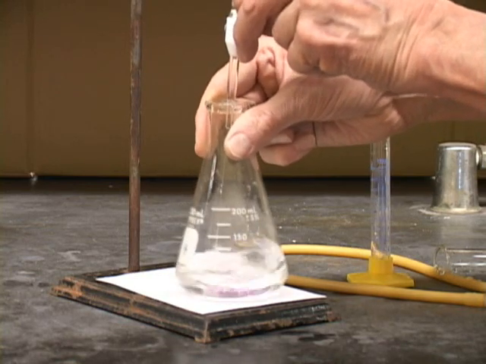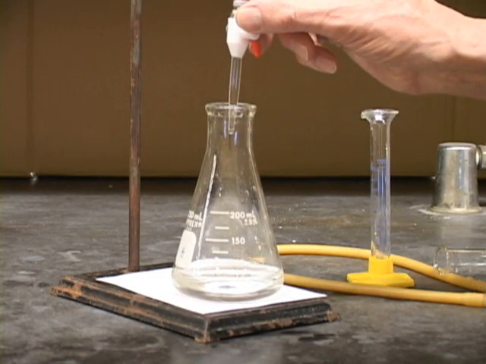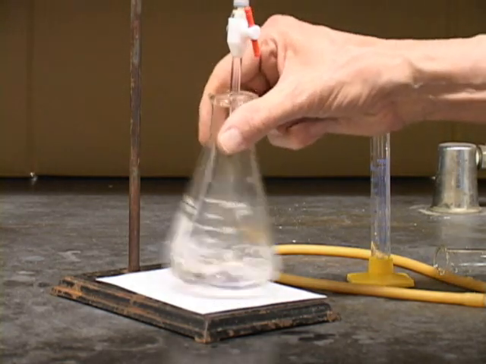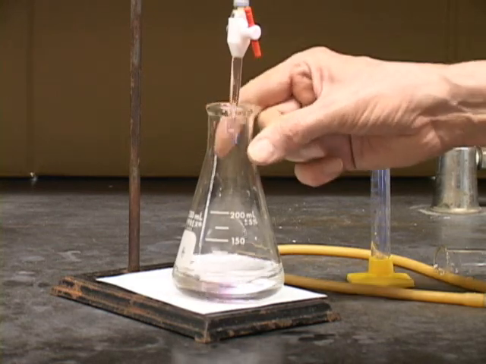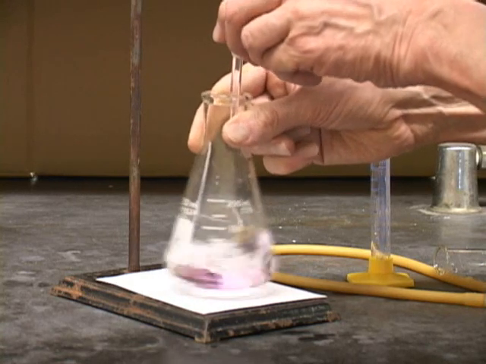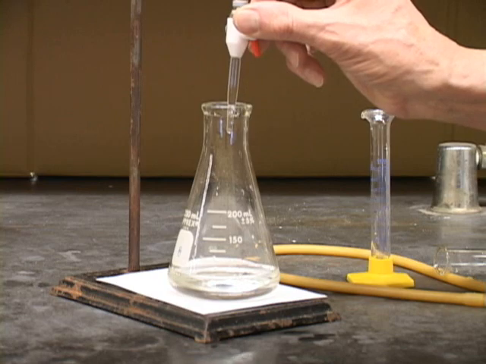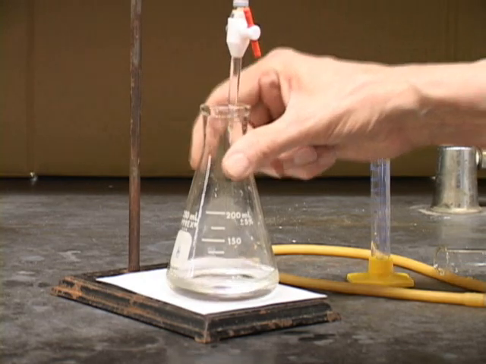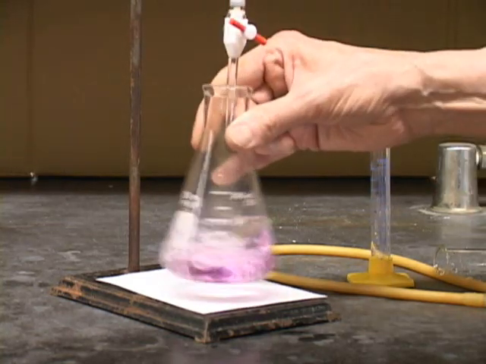When the red spot gets bigger, slow the titration to a dropwise addition. Now, slow it down even more. Add the last drop. That's the end.